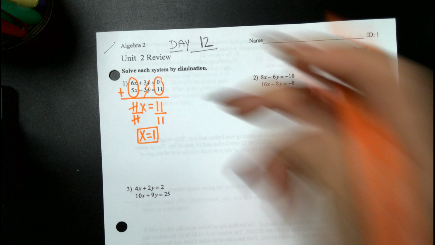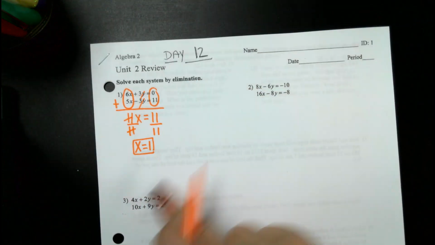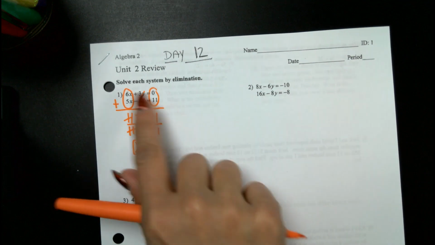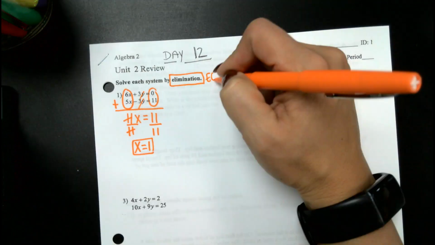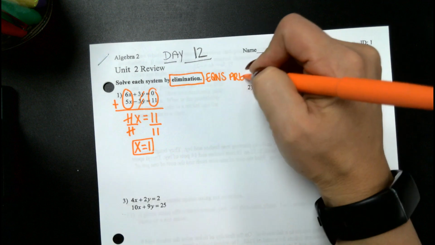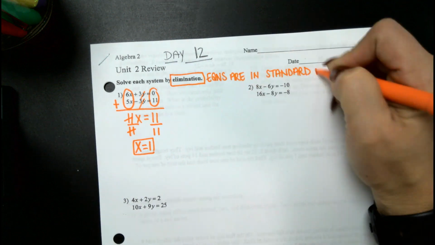So remember, this is something I think you need to know for the test. It's 3 problems because the equations are in standard form. So when your equations are in standard form, I think there's a question on your test that says, would you use elimination or substitution, and why? So if you're going to say elimination, I'm going to write it, because you might want to put this on your page of notes. The equations are in standard form.